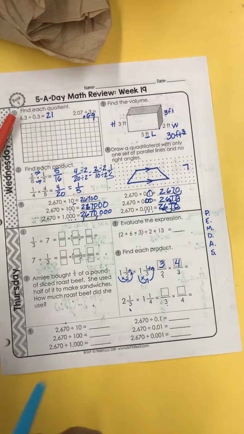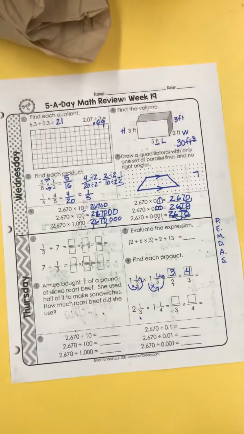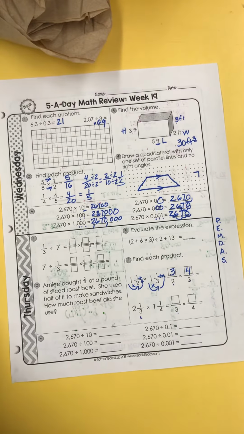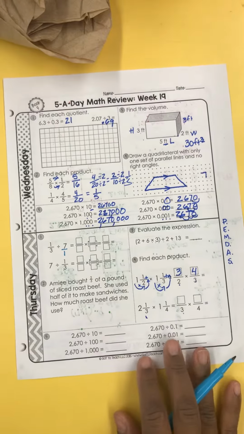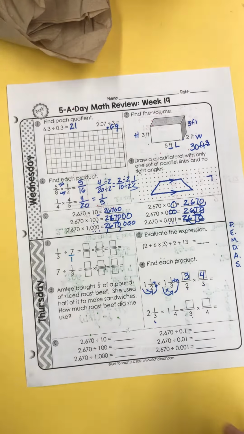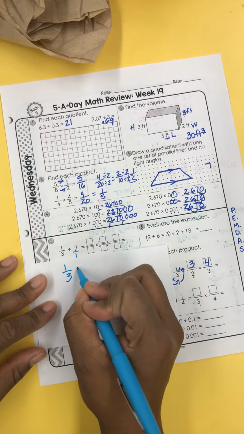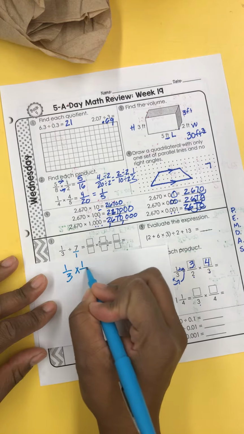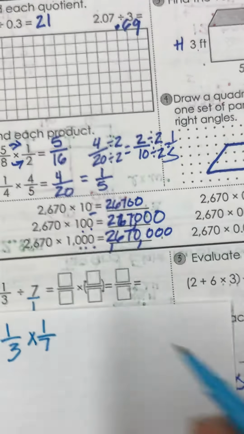All right, people, this is Thursday. Starting with number 1, we have 1/3 divided by 7. We know that when we divide fractions, first we turn the whole number into a fraction, and then we Kentucky fried chicken. So we keep, change, and flip, which is exactly what this problem was doing for us here.